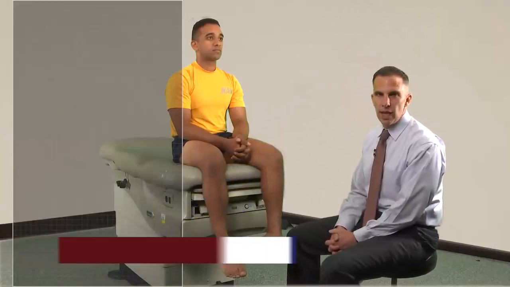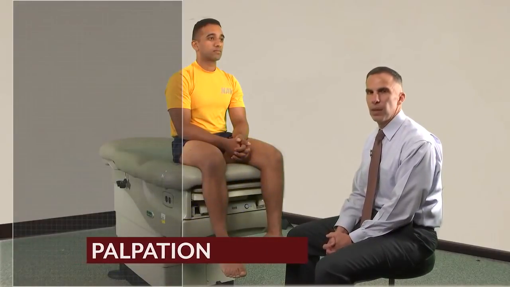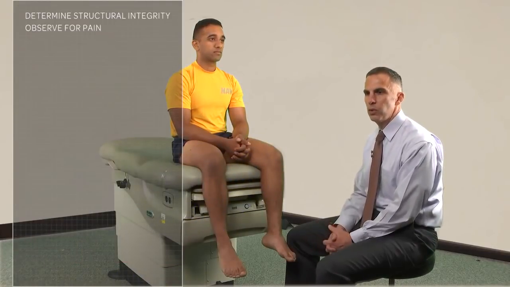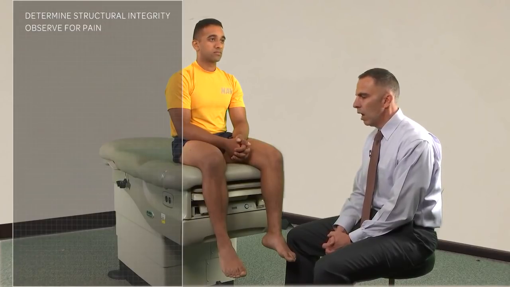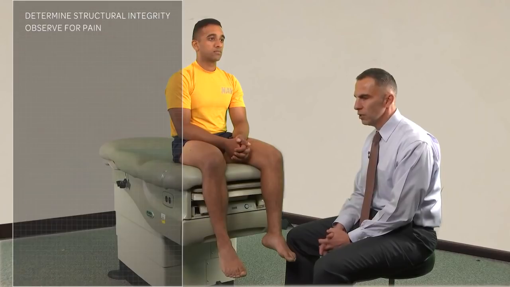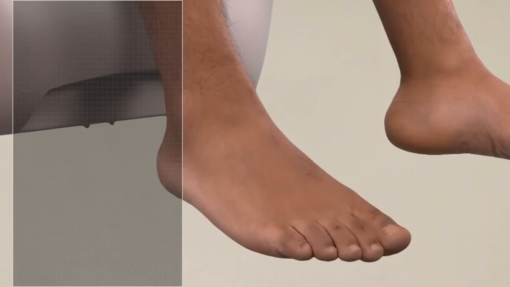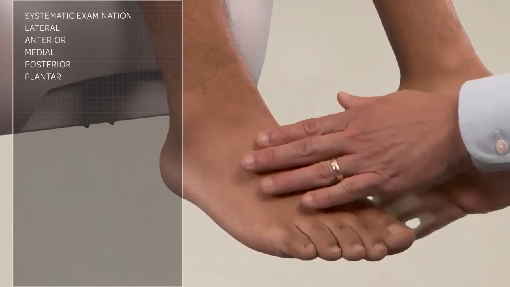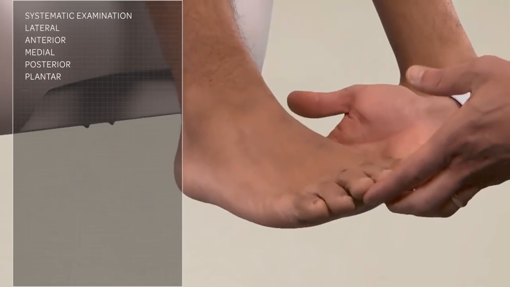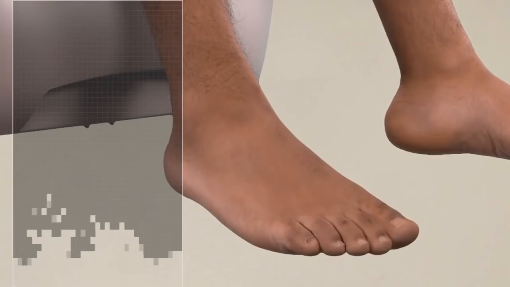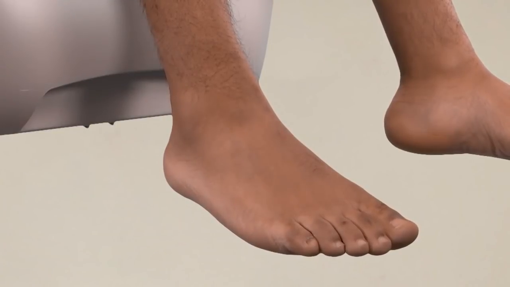The next portion of our exam will be the palpation. Remember, it's a purposeful palpation where you're trying to elicit structures, looking for their integrity and looking for any pain. On the ankle, it does not matter if you start on the medial or the lateral portion as long as you go systematic, knowing that you have to examine the lateral, the anterior, the medial, the posterior, and the plantar aspect. For demonstration purposes, we'll start on the lateral aspect. Normally, you'll examine the asymptomatic side, moving to the symptomatic side.